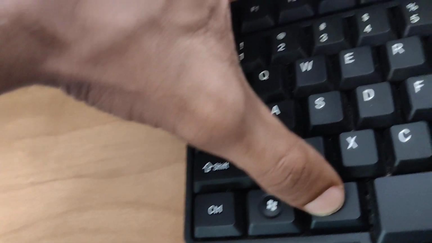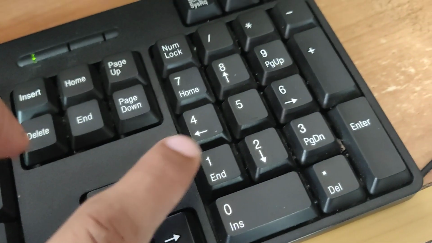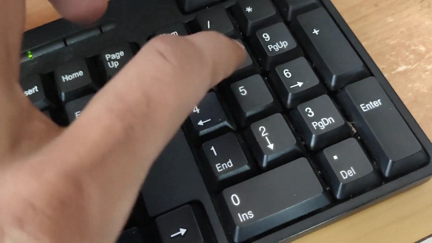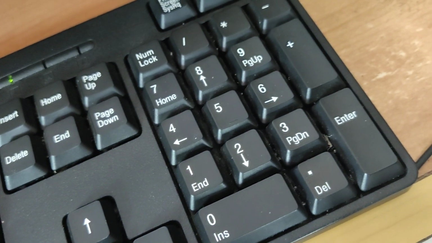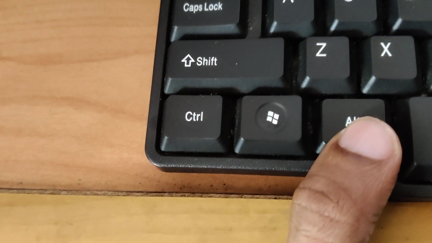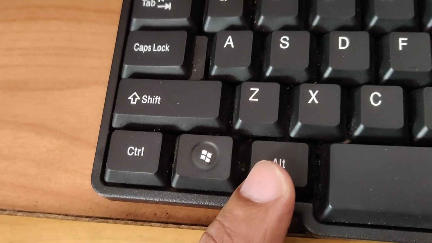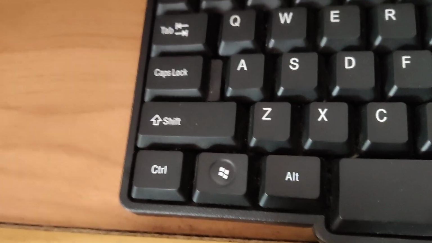At the same time you must type here 10533. So after typing 10533 you can release your finger from this alt key.